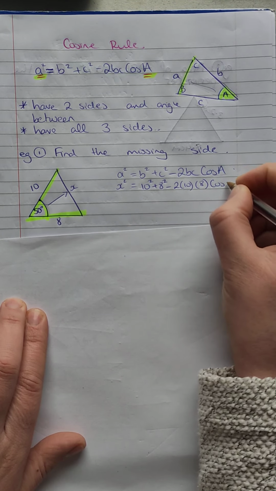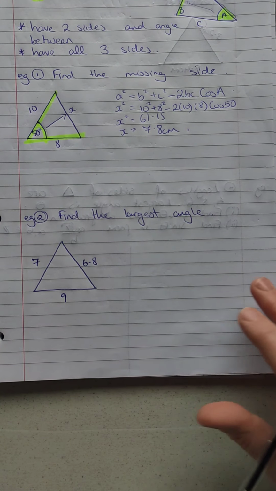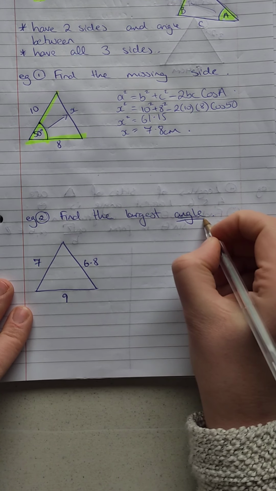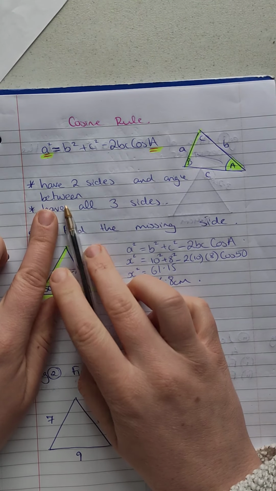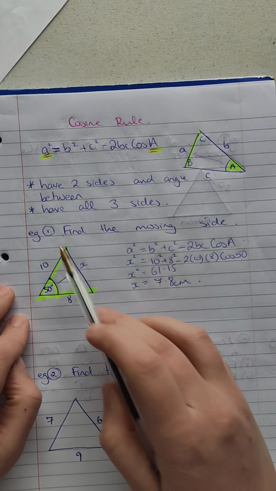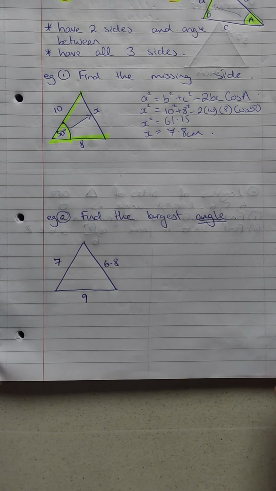All right, so that's the easiest version of the cos rule. Let's move on and have a look at another one. So how do I know that I'm able to use it here? Have three sides, looking for an angle. So remember my two ways I'm using it. Have two sides and the angle between. So that's what I had here. Or I have all three sides. Okay, so let's have a look at this one here.